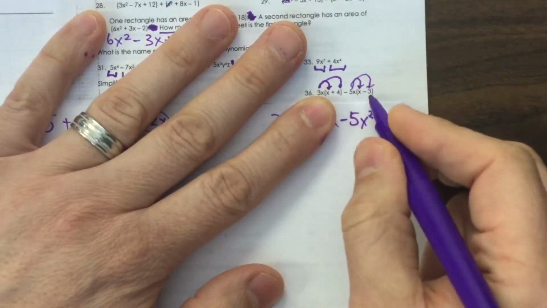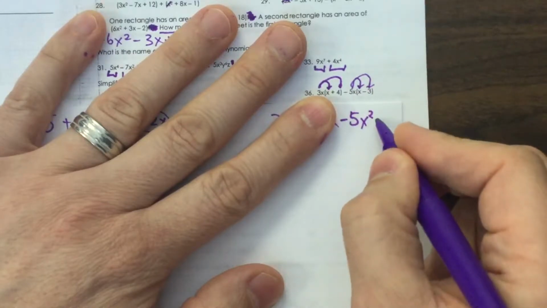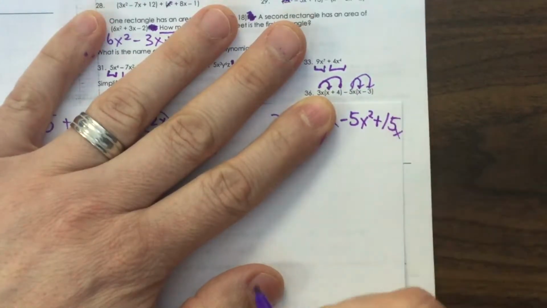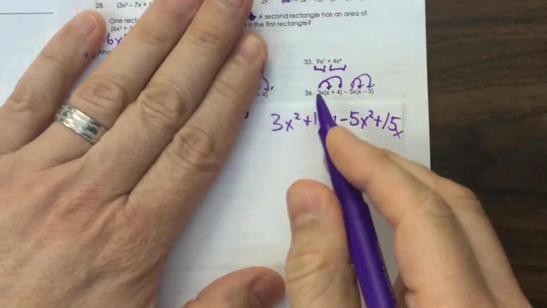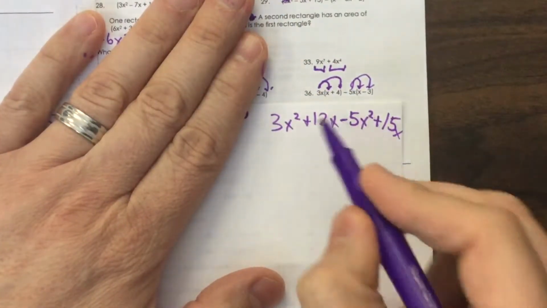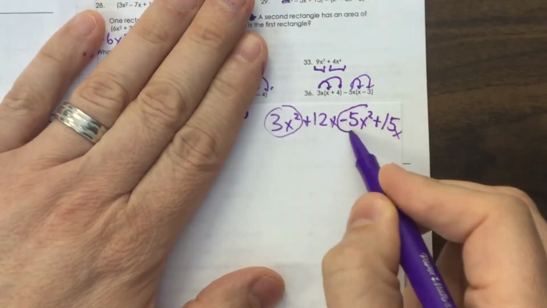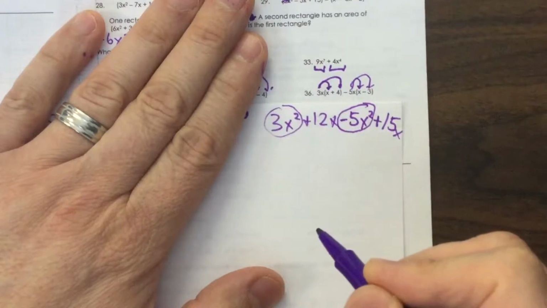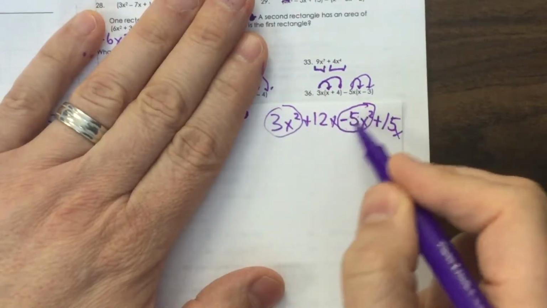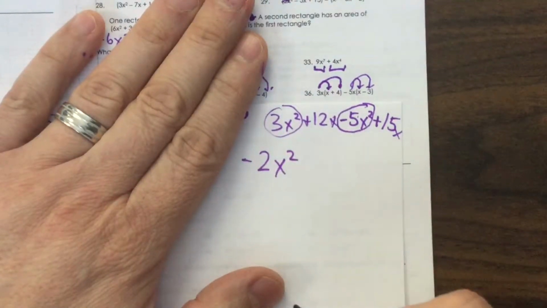Negative 5x times a negative 3, those combine to give me positive 15x. Okay? Now that I've done each distribution step, I take a look at like terms. I have 3x squared, and I have minus 5x squared, right? 5 minus 3 is 2, but since the 5 was the negative 1, it's actually negative 2x squared.